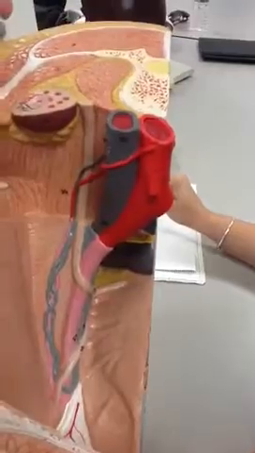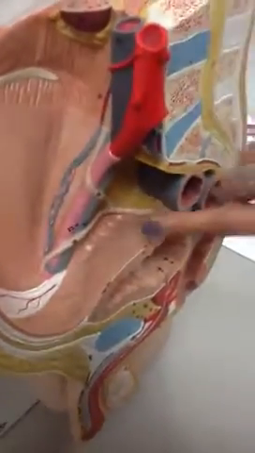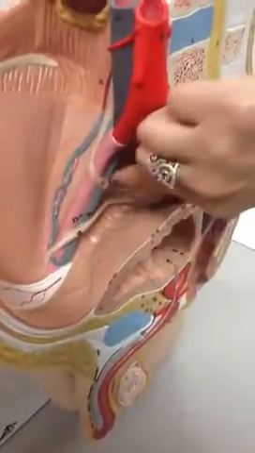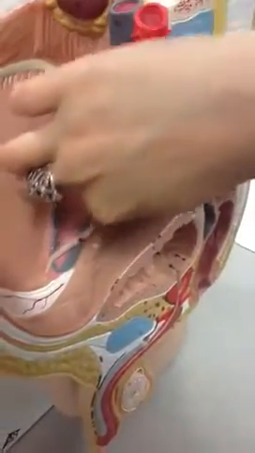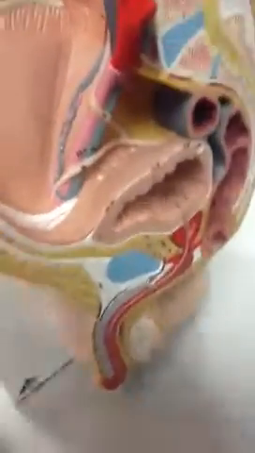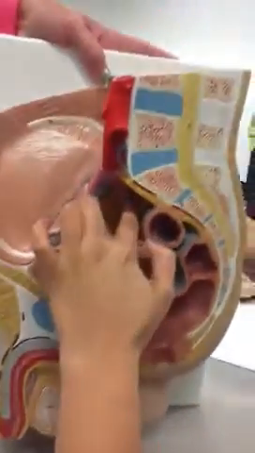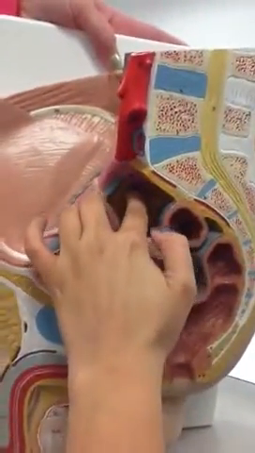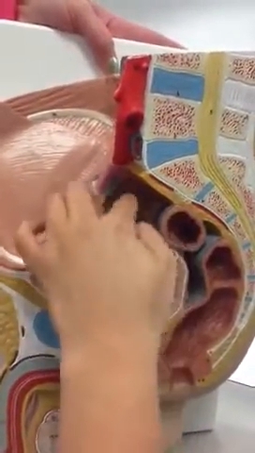The external iliac, let's see, is this one here. That's our external iliac vein, and this is our external iliac artery. And then our internal iliac artery is down here, number 29, and we do not have the internal iliac vein shown, but it should be going back down this way. And then we're done.